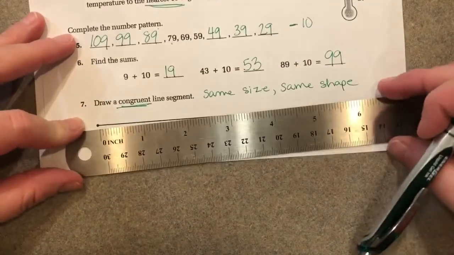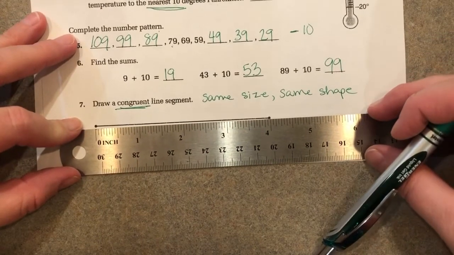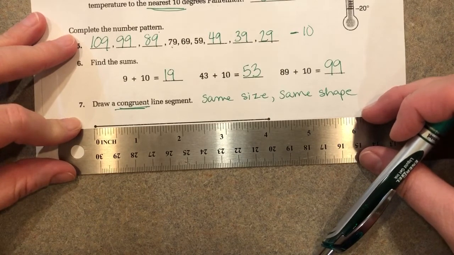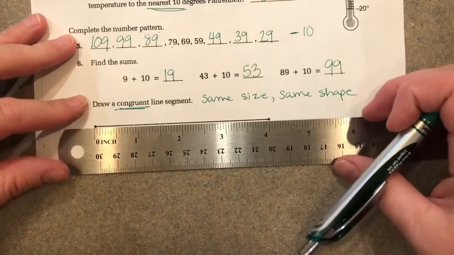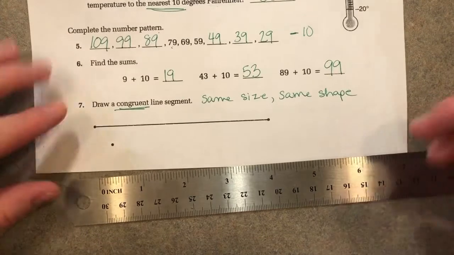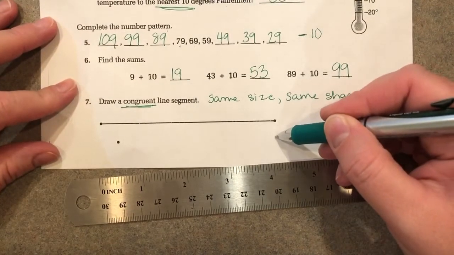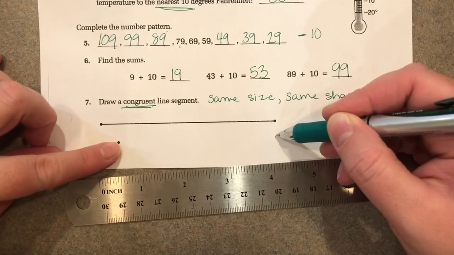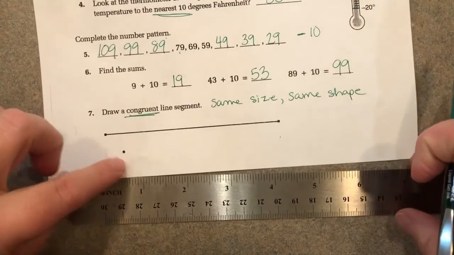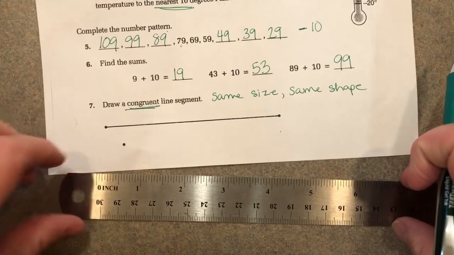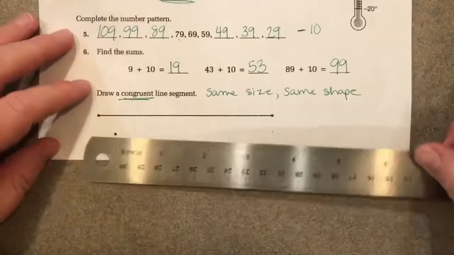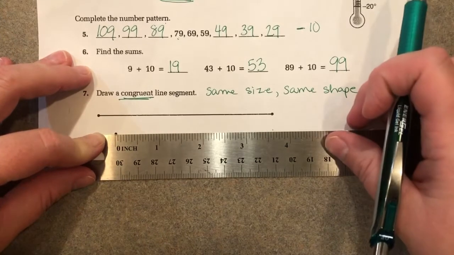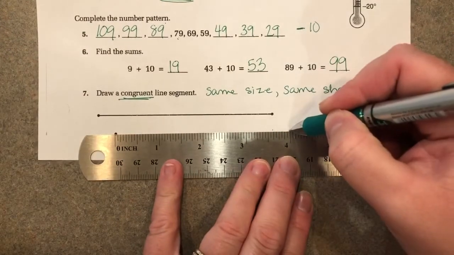So we measure it, and we see that it is, I used my inch side first, and it looks like it's exactly 4 inches, so that's good. Now, if I had just drawn a line to stop where this top line had stopped, they wouldn't have been congruent because they wouldn't have been the same size, because they made this dot all the way over here to start the line. So we're going to go 4 inches to make it the same size, same shape.